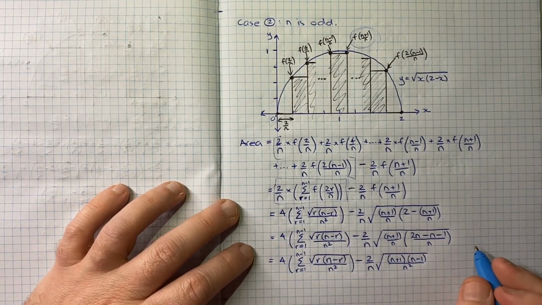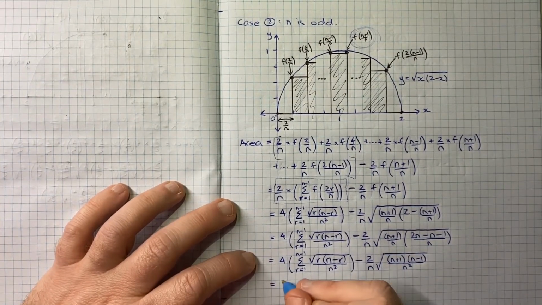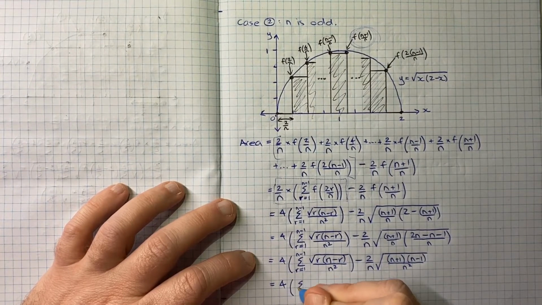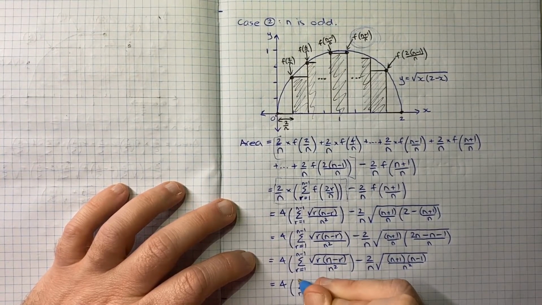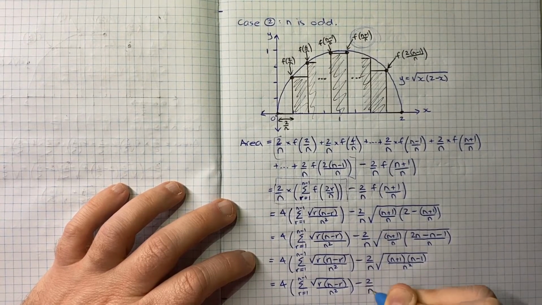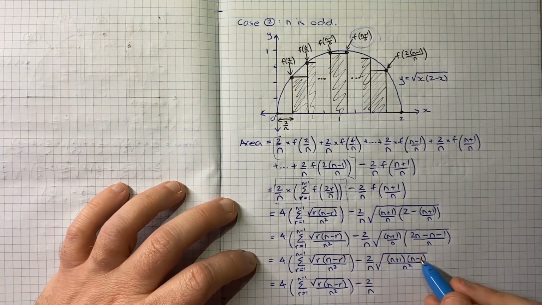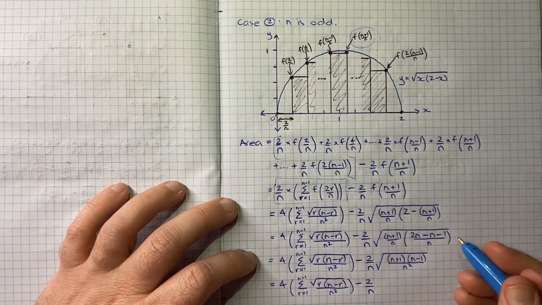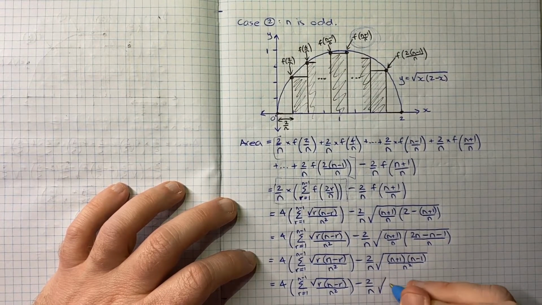And still probably enough room to write one more line, so 4 times the sum from r is equal to 1 to n minus 1 of the square root of r n minus r on n squared, minus 2 on n. Now n plus 1 times n minus 1 is n squared minus 1. So it's the square root of n squared minus 1 on n squared.